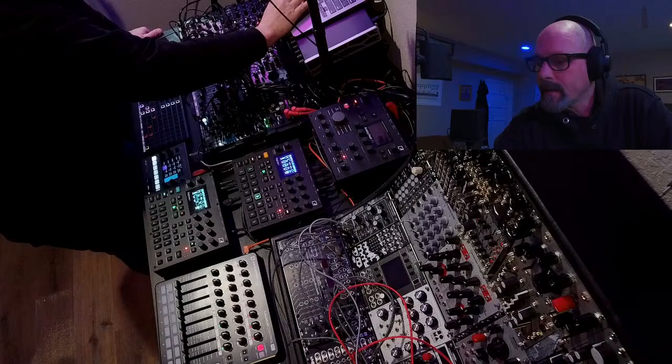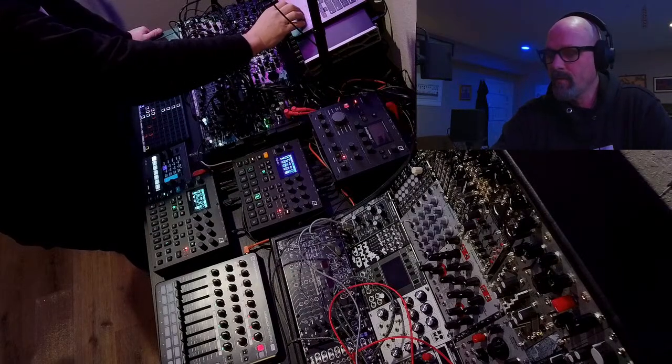Let's see. Do you have a lot of latency with the Digitakt 2 via Overbridge?